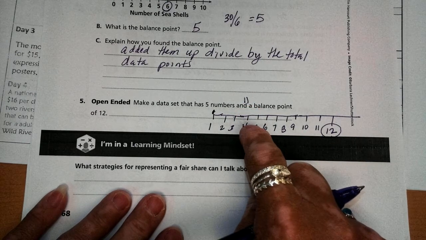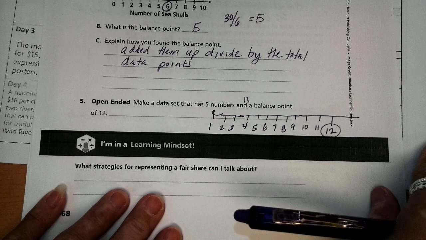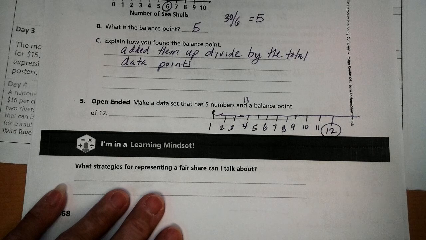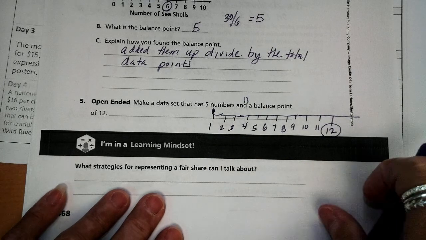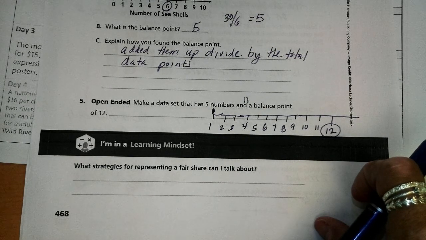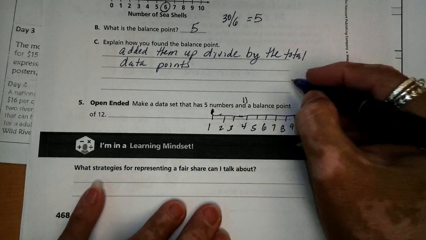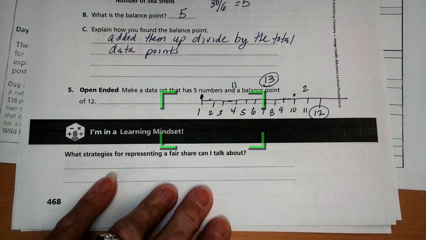And then I need another point on this side. Now, you know that means your other side of your number line is going to be really long, right? So give me a second point over here. 10. All right, so then from here to here is only 2. So total is 13 points.